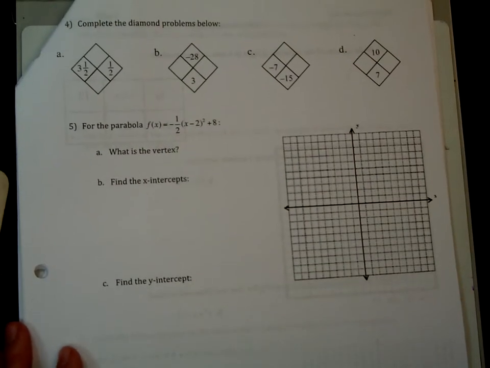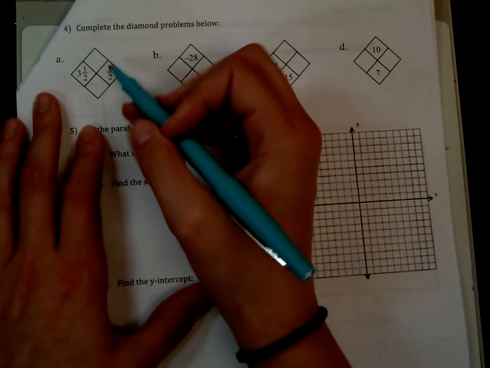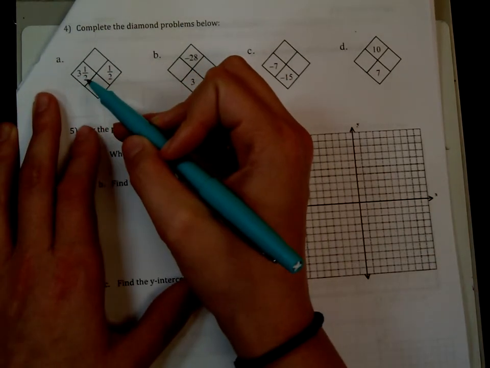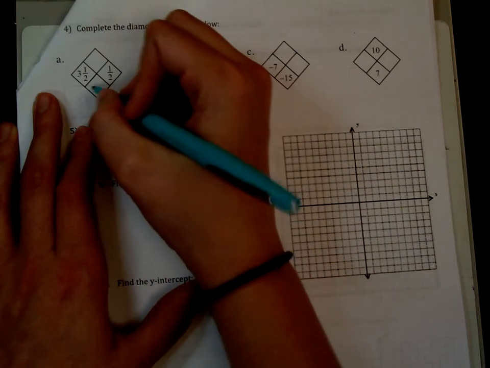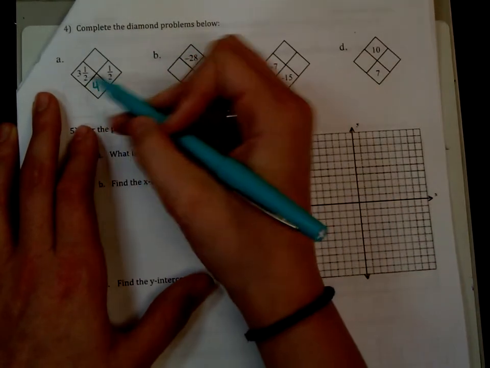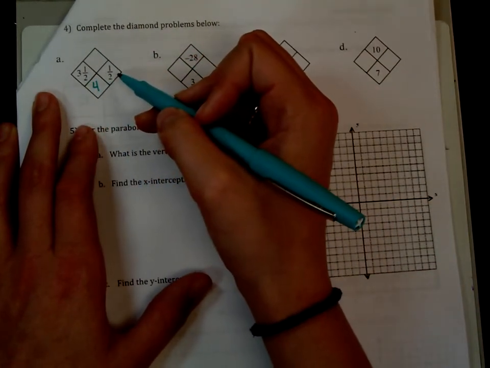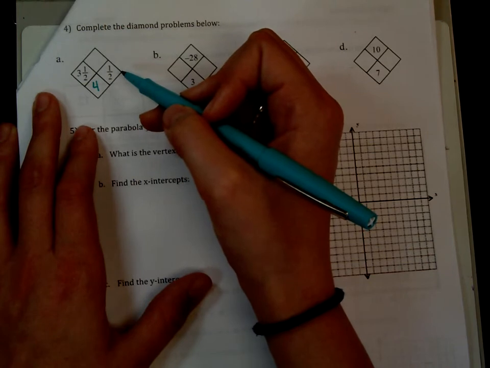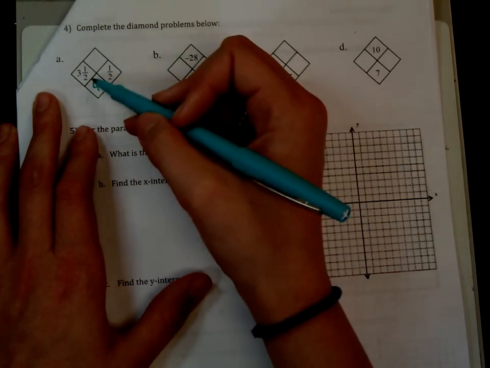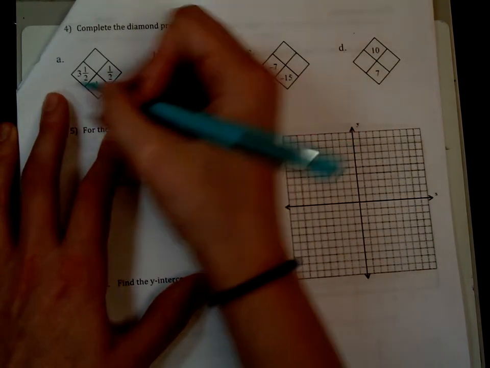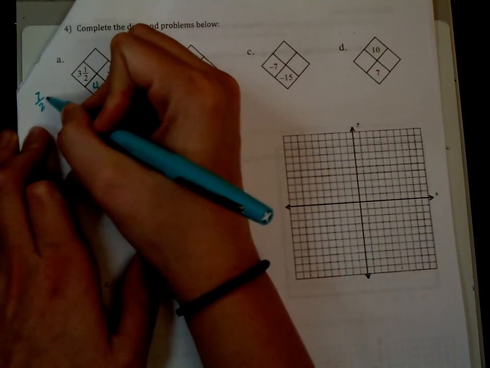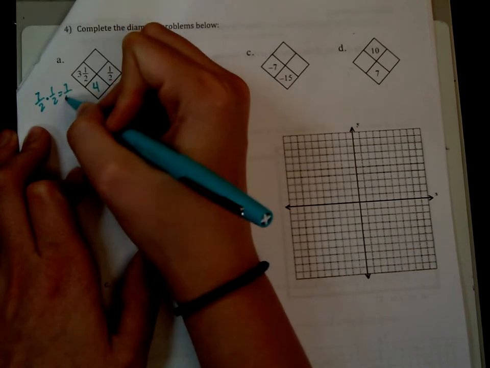Complete the following diamond problems. Okay, 3½ plus ½ would just be 4. 3½ times ½. Well, 3½ is the same thing as 7/2. So that's 7/2 times 1/2, which is 7/4.